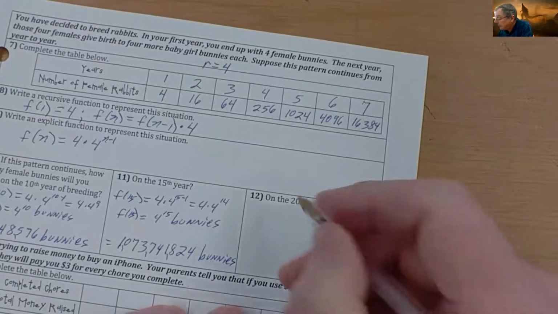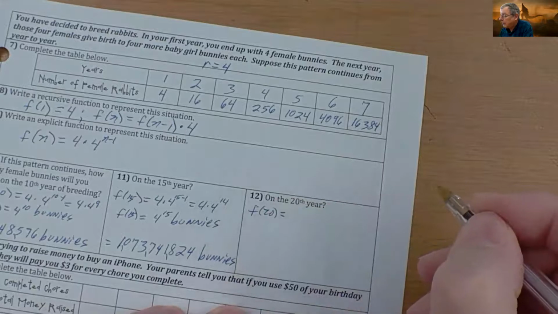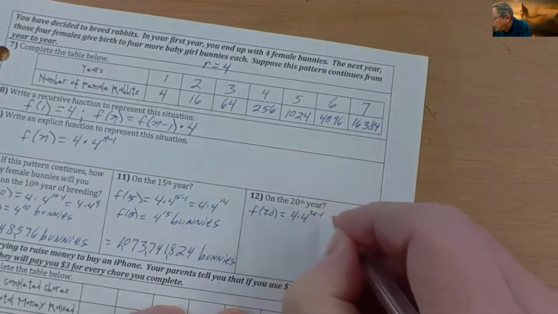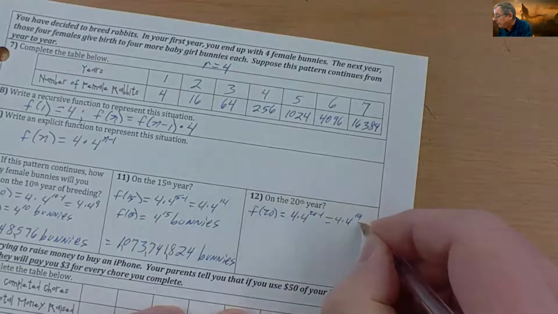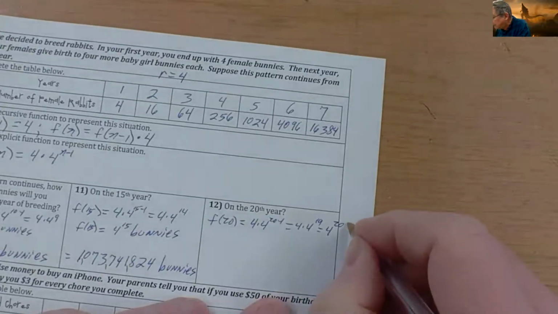The 20th year. So 4 times 4 to the 20 minus 1, 4 times 4 to the 19, which is 4 to the 20 bunnies.